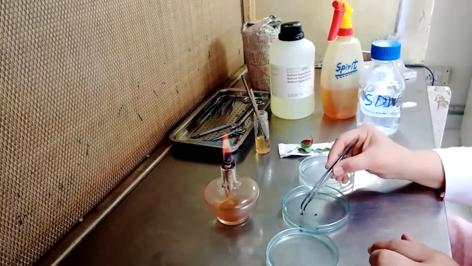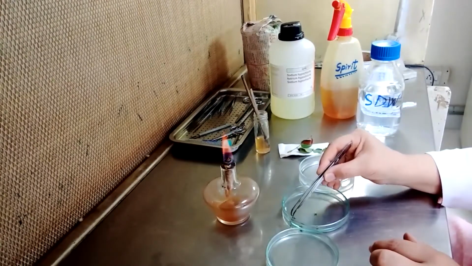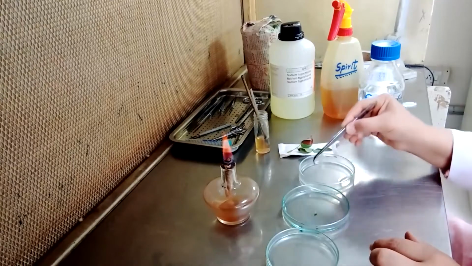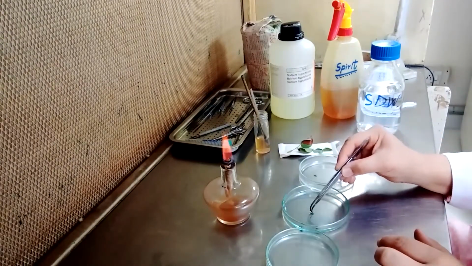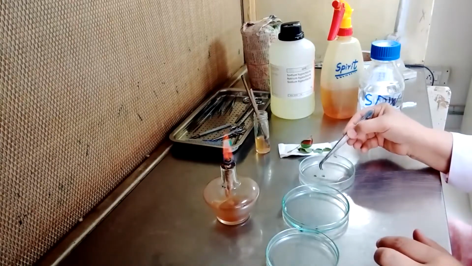Transfer it into the third petri plate containing sterilized distilled water. In this way we will wash them thrice in the sterilized distilled water.